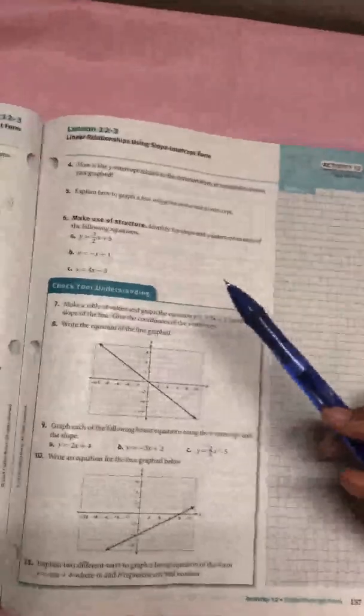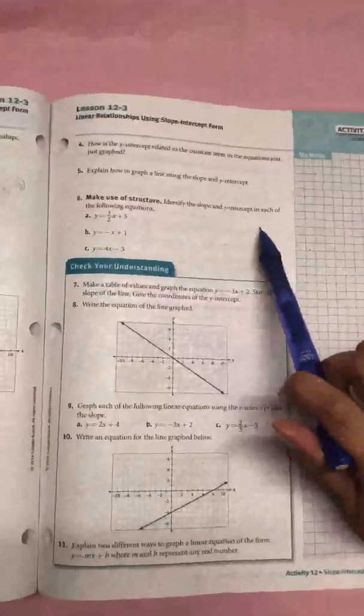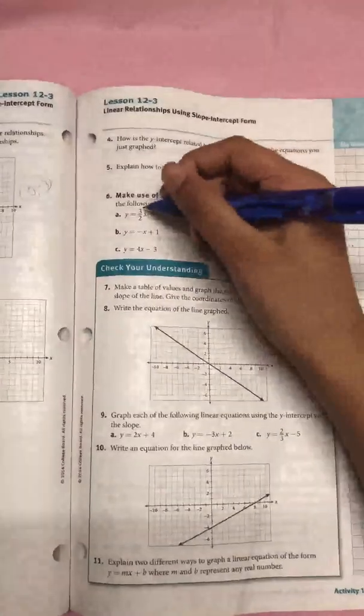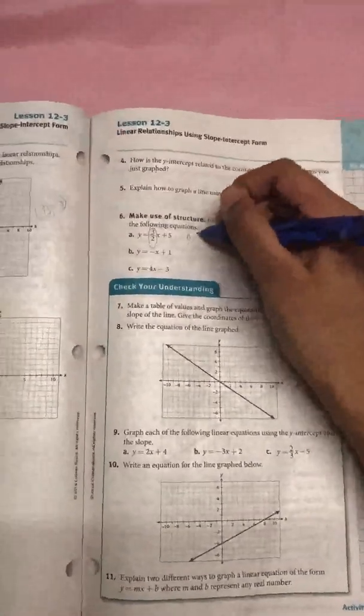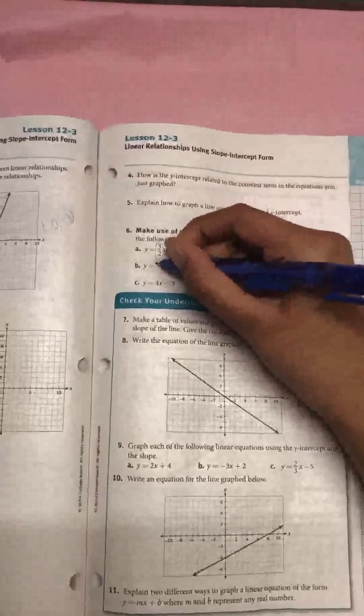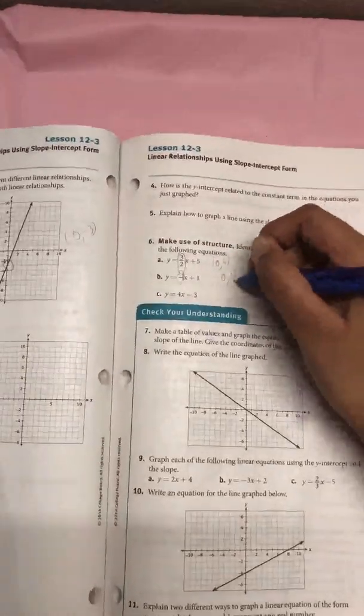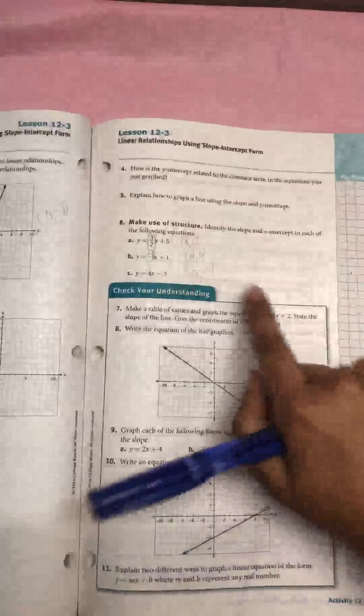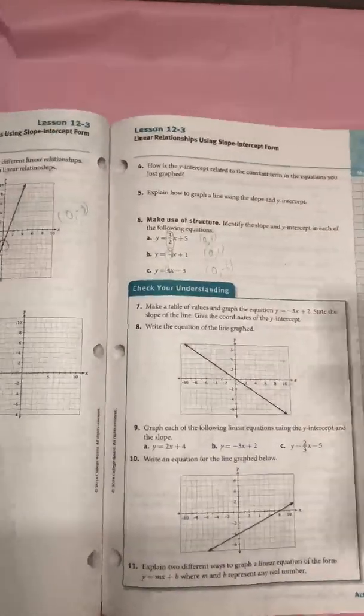Number 6 wants us to identify the slope and the y-intercept in each of the following equations. So we know that this is the slope, and (0, 5) is our y-intercept. We know that -1 is our slope, and (0, 1) is our y-intercept. We know that 4 is the slope, and (0, -3) is our y-intercept. So this is pretty easy. You guys also know how to do this.